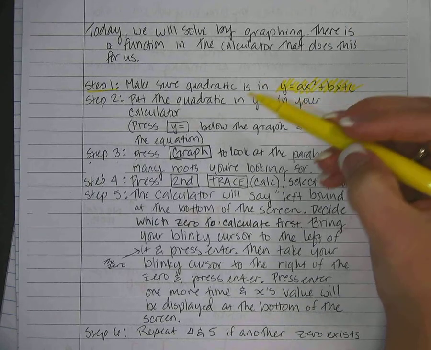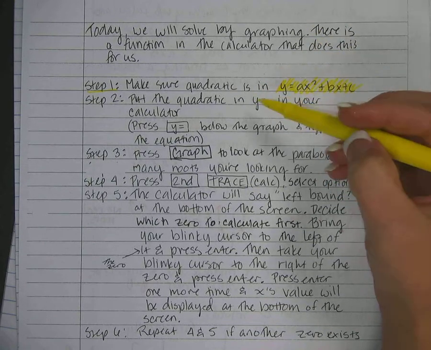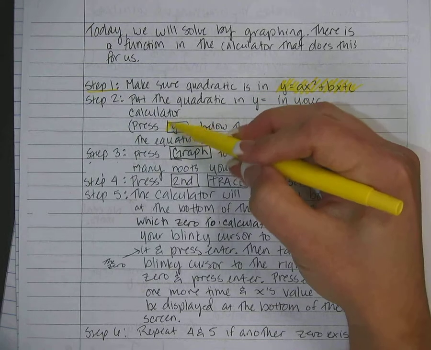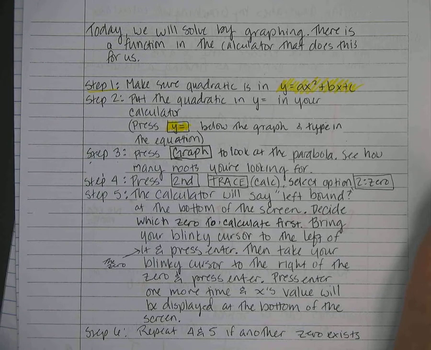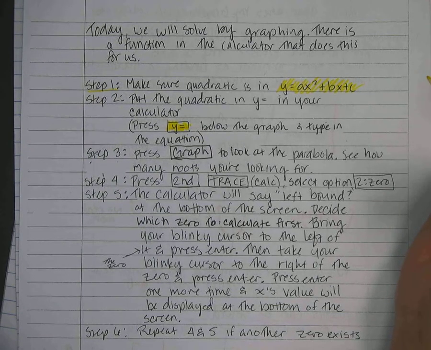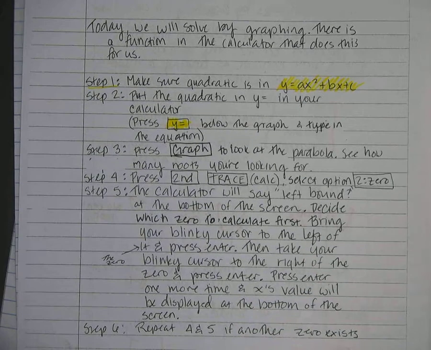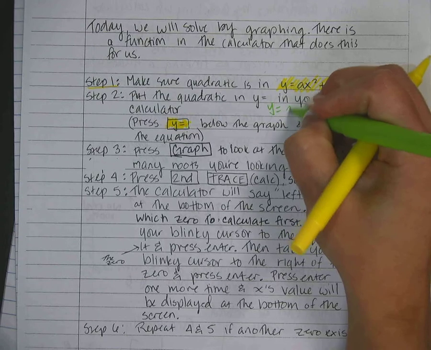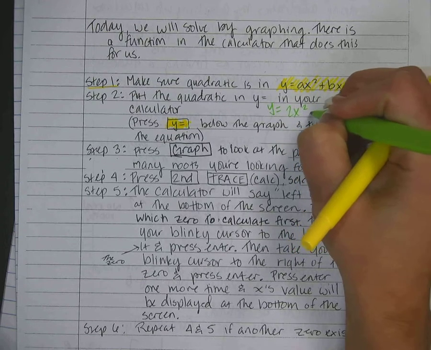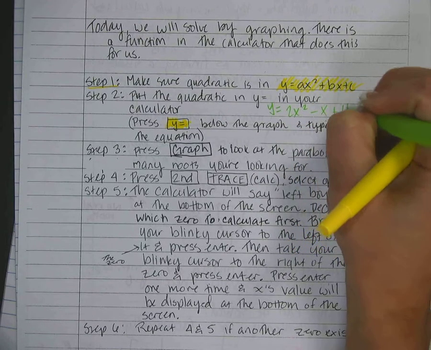Then you're going to put the quadratic in y equals in your calculator. So you'll press y equals, and then type in the equation. Remember to use the x button for the x. And also, say you have something like this: 2x squared minus x plus 4.